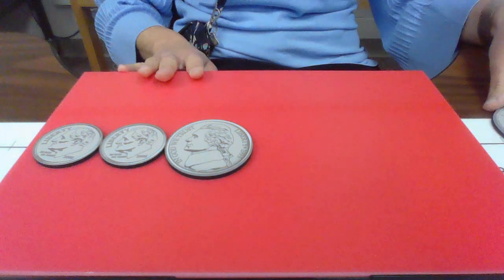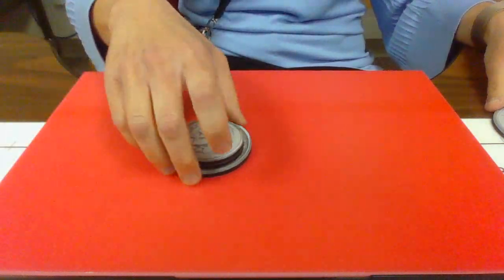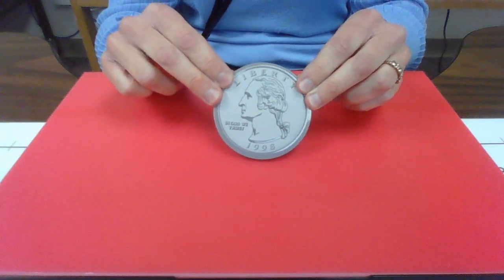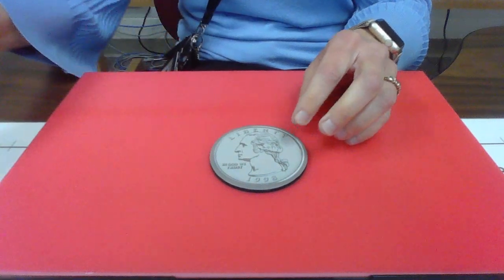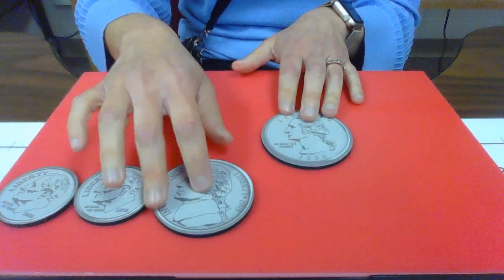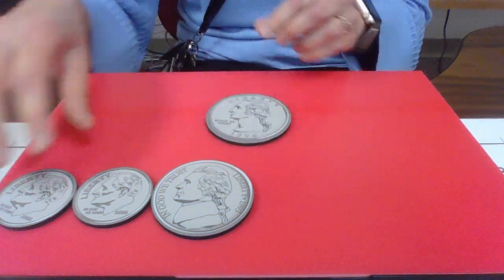Now, who can I trade this for? Here we have it. Here's our 25 cents. You needed, let me bring them back, 2 dimes and a nickel to make your 25 cents to trade that up.